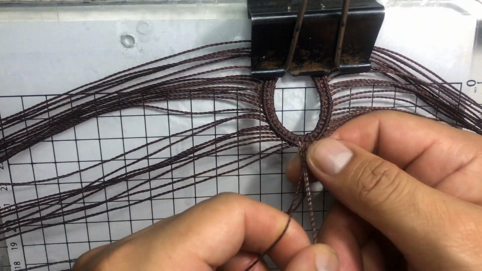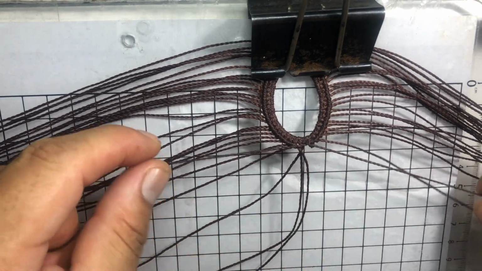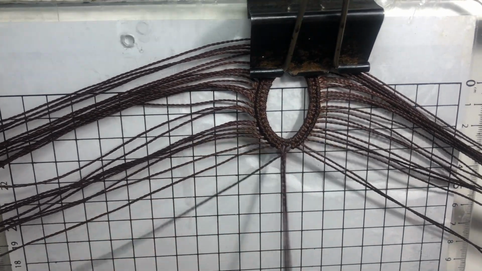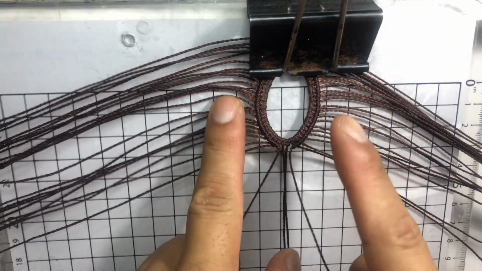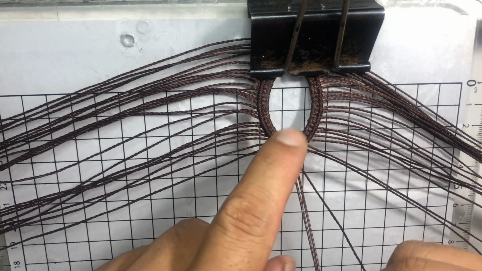Okay, now have it exactly the same numbers in both sides. Only the center needs to separate two lines.